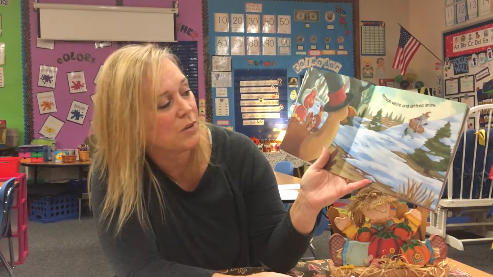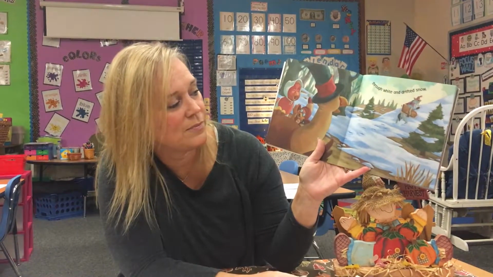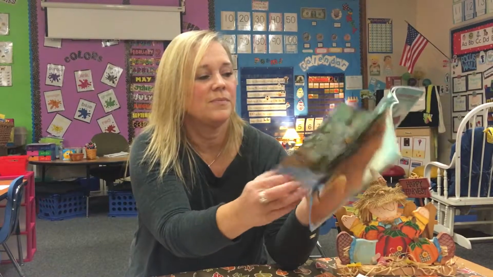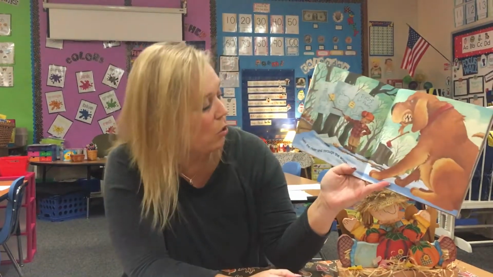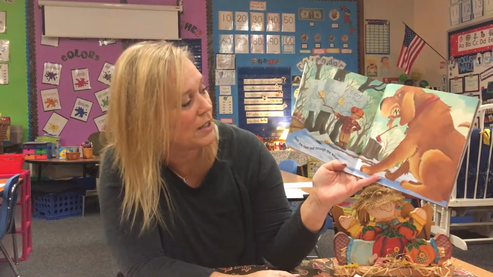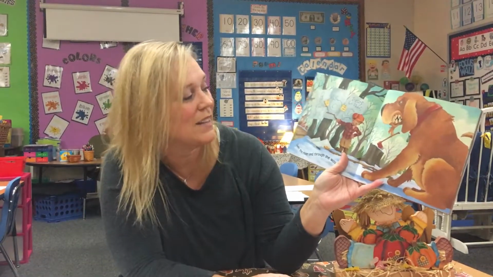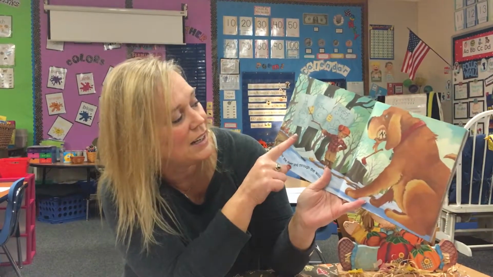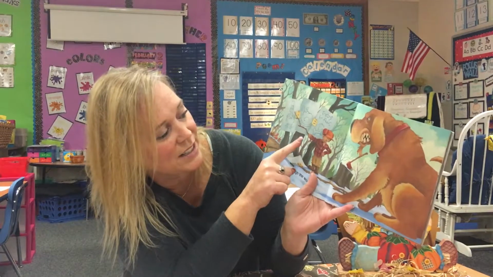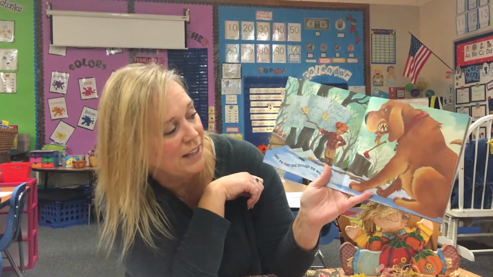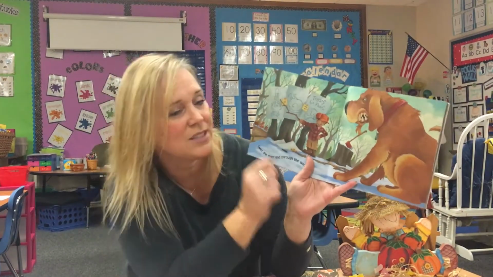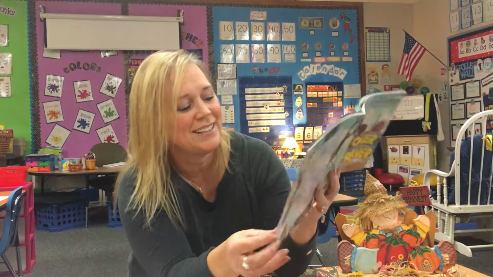Through white and drifted snow. Over the river and through the woods. And if you look at this sign, he's got a turkey plus the turkey dinner equals treats for Fluffy. Yummy. So I think he's trying to tell him he wants him to go catch turkey.